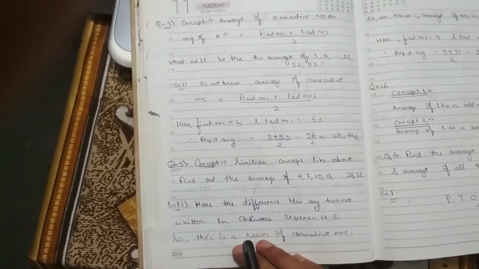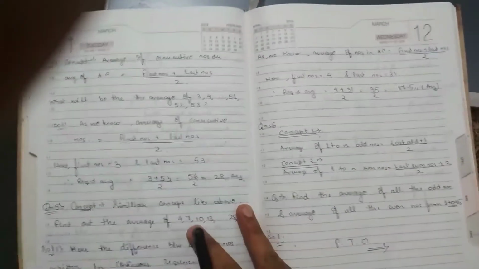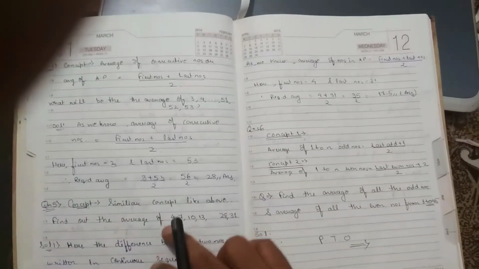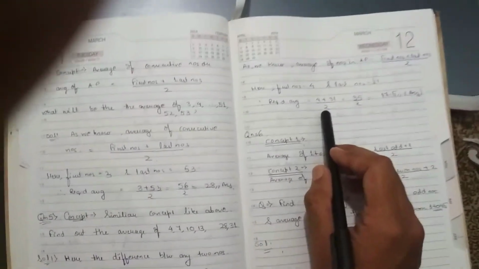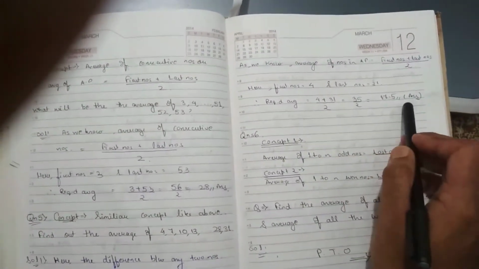So we just need to put the formula: first number plus last number divided by 2. The first number is 4, the last number is 31. So 4 plus 31 divided by 2, that is first number plus last number divided by 2, we got 17.5.